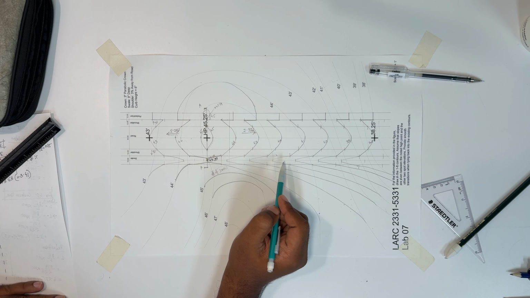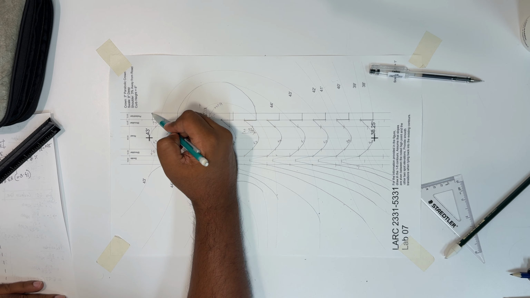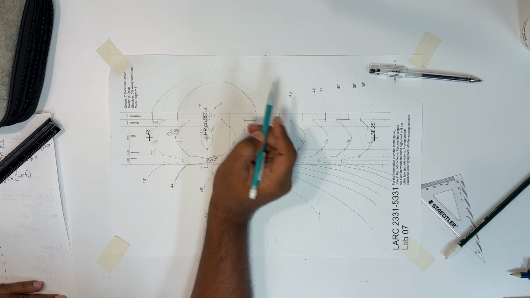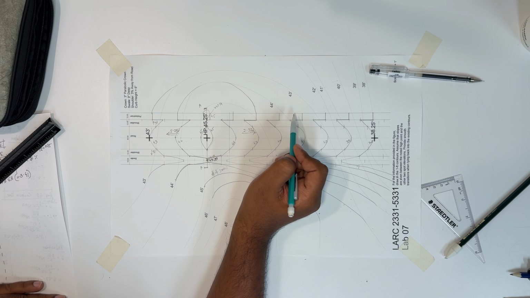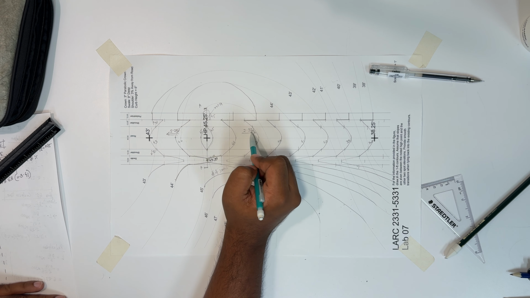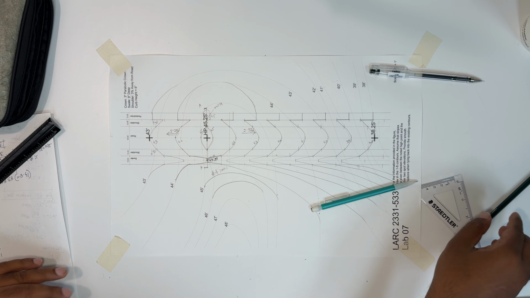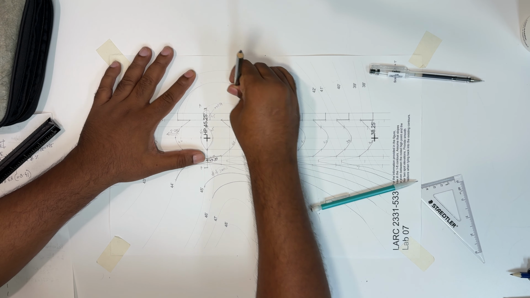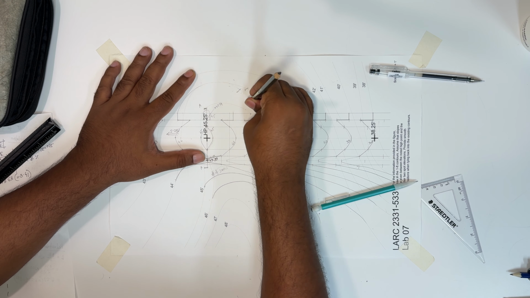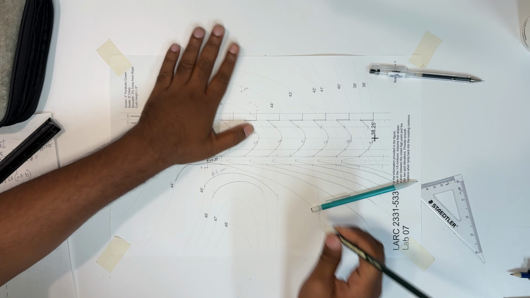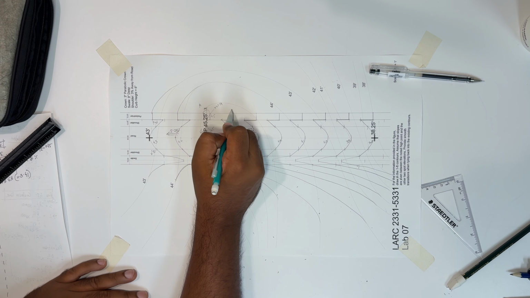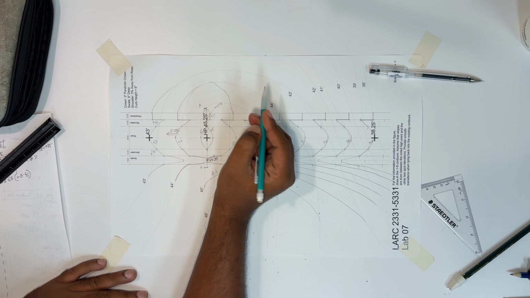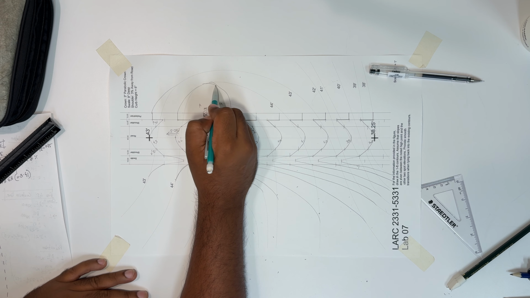Let's make it a little more smooth. And then let's do for 43. Sorry, this was 43, my bad. This needs to be redone. So a little more smooth.